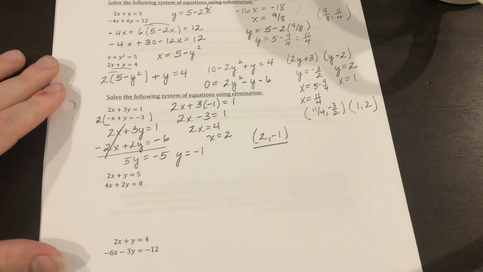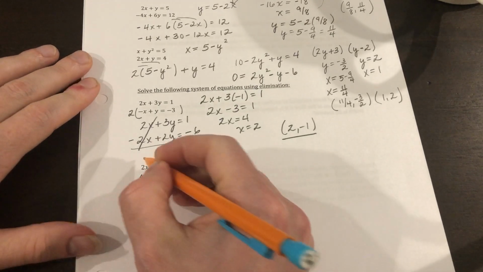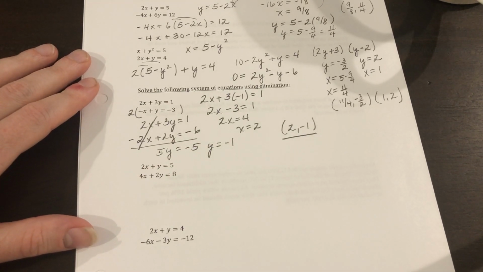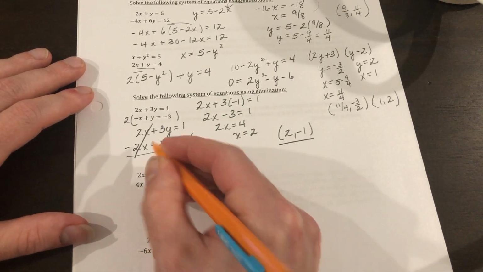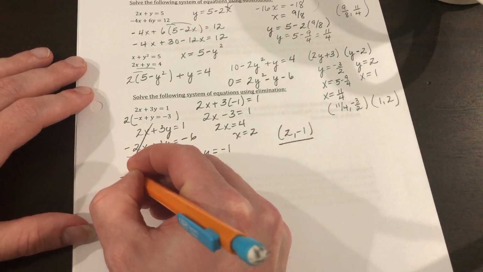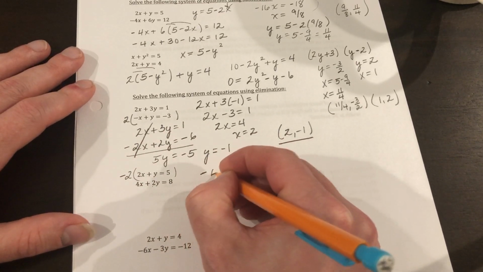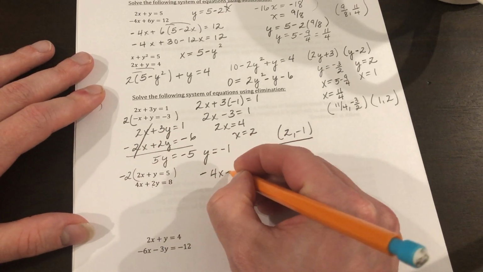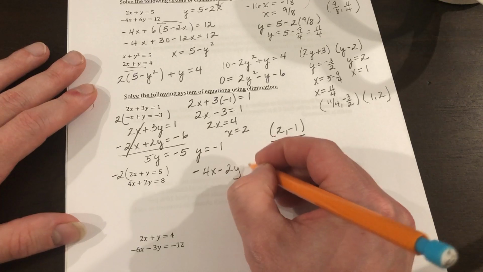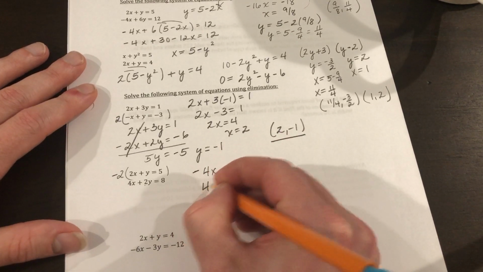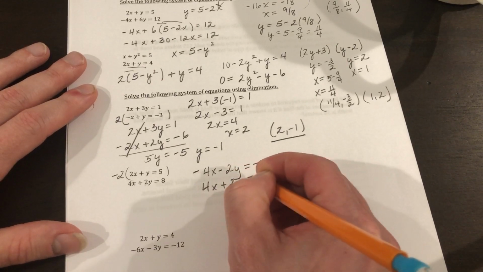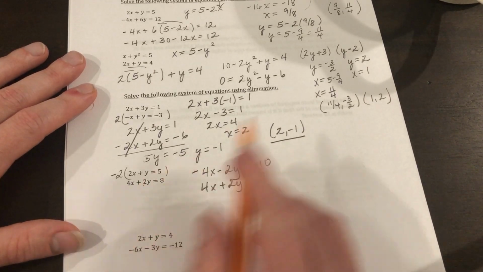So we can eliminate x or y. It really doesn't matter. I'm probably going to eliminate, let's go with y on this one. So you got a 2y here. I have to multiply the top equation by negative 2. So negative 4x minus 2y is equal to negative 10, and 4x plus 2y is equal to 8.